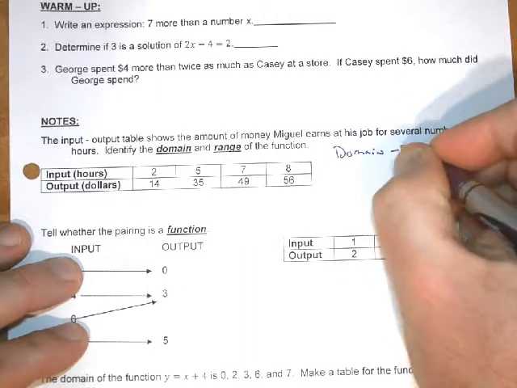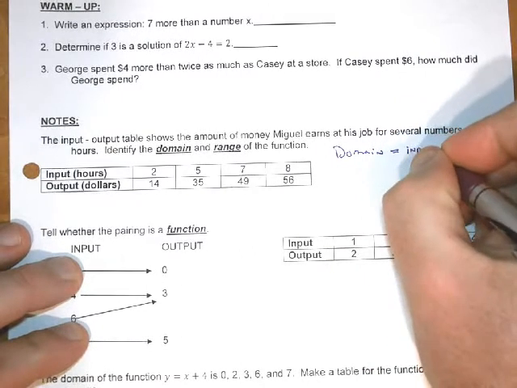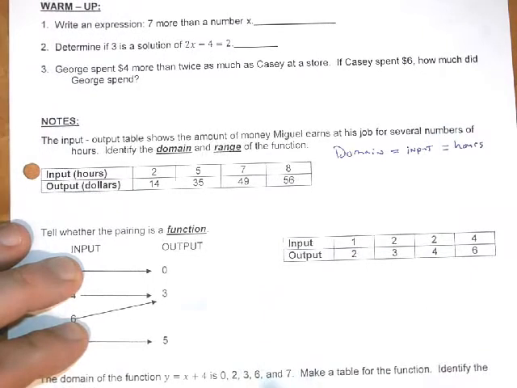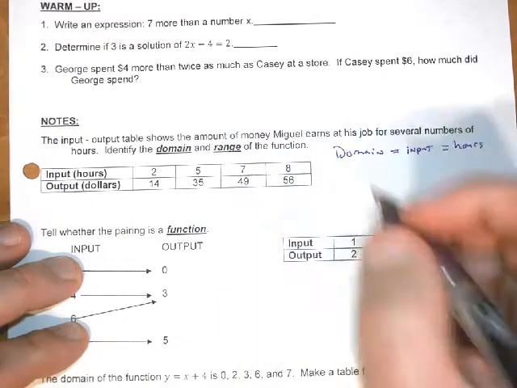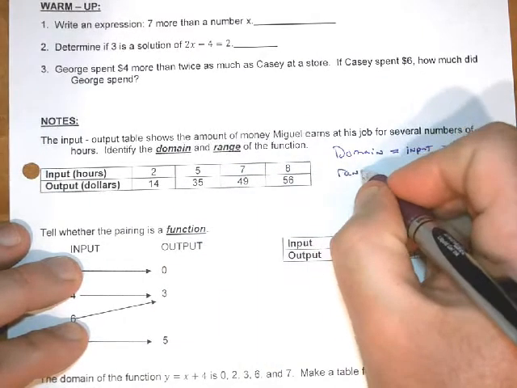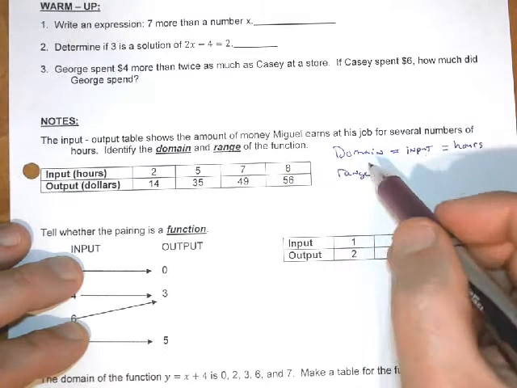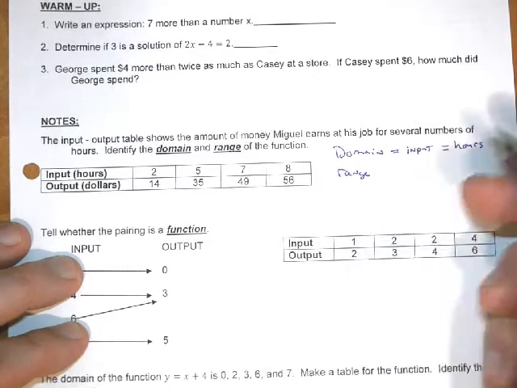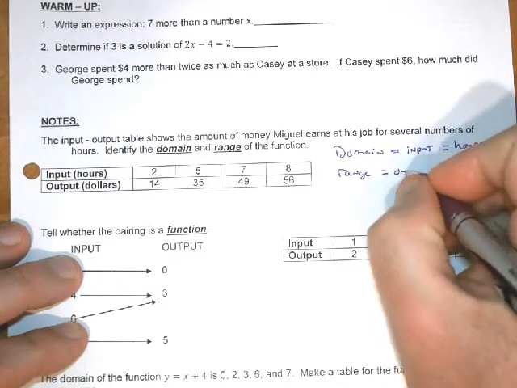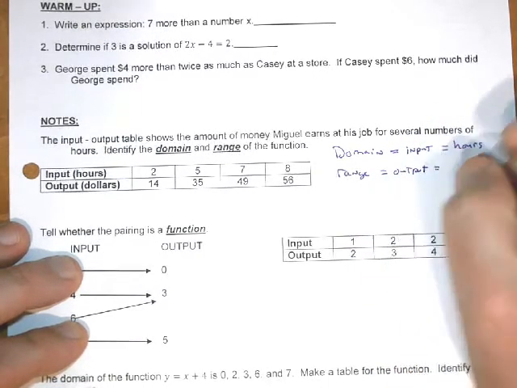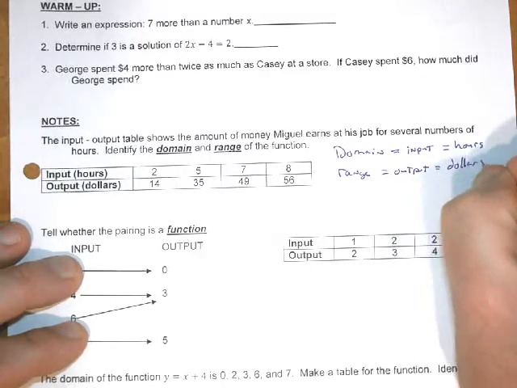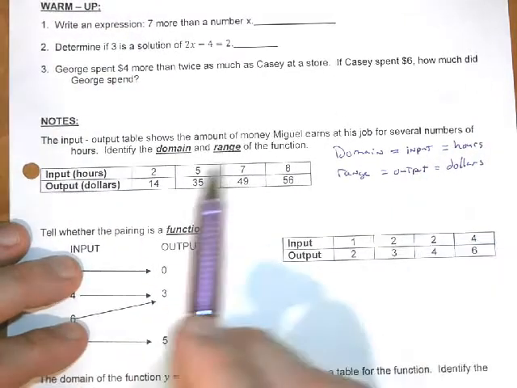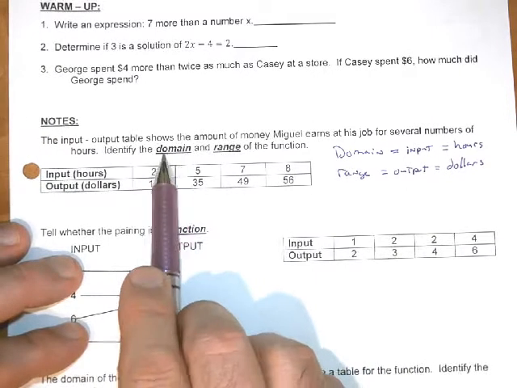So our domain is equal to the input, which is equal to hours. And that means the range, that's the output, because and we're going to get into this, it depends on the domain here. The range, that is the output, which is dollars.